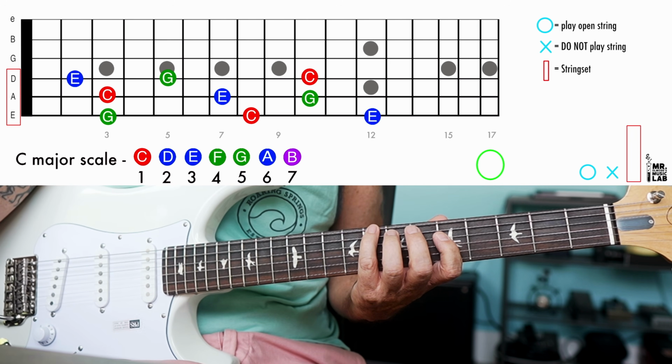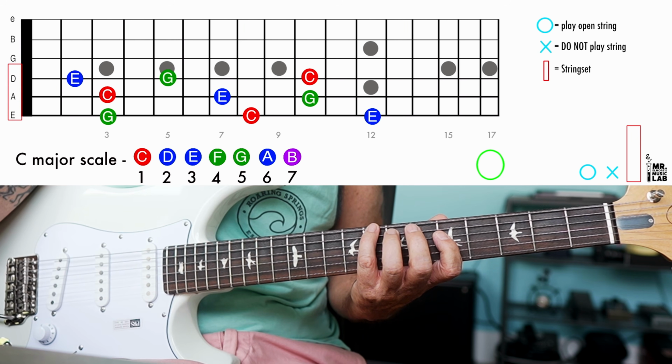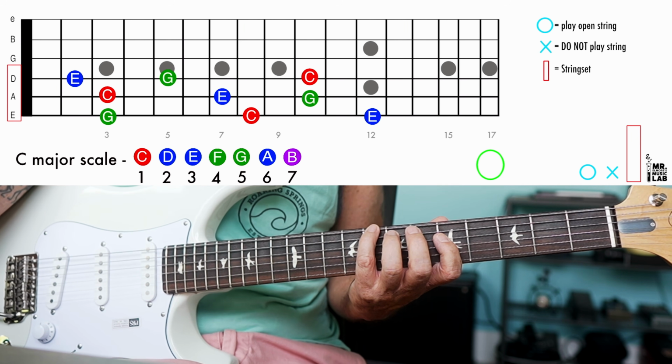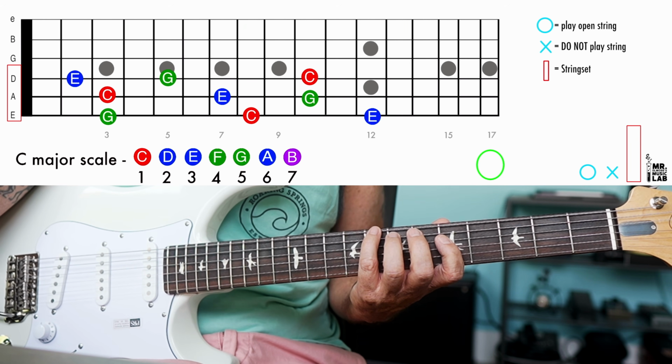Now, I will point out on the far left, you see how I'm moving this red box on the chart? That is a string set, the E, A, D string set. There's 4 string sets. There's 12 different major minor triad shapes.